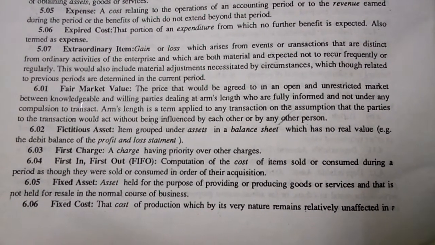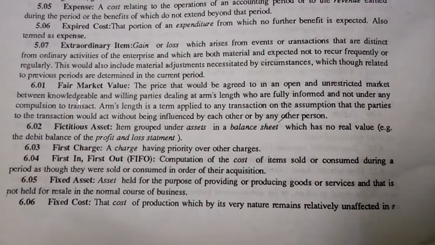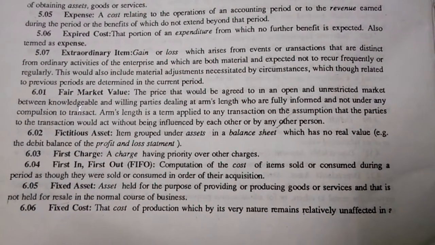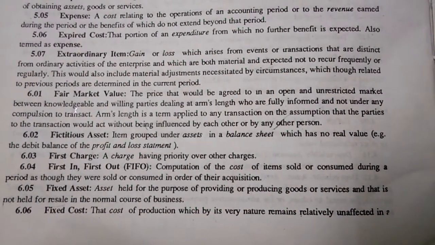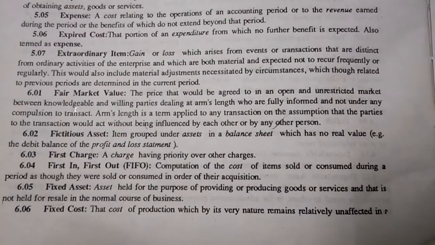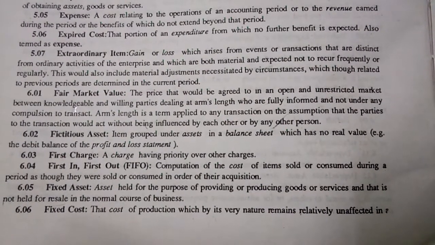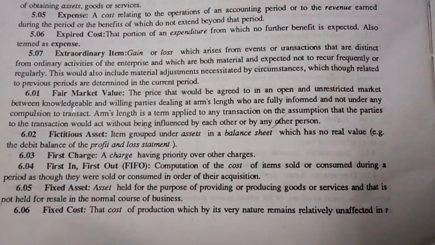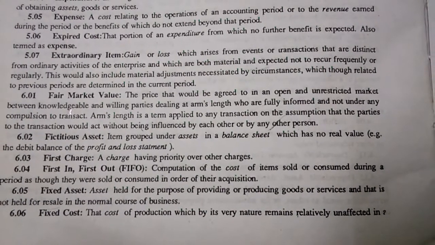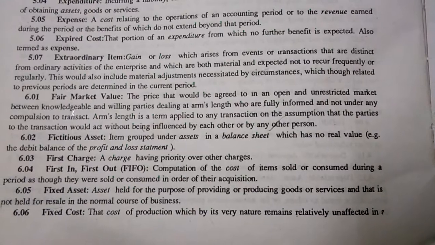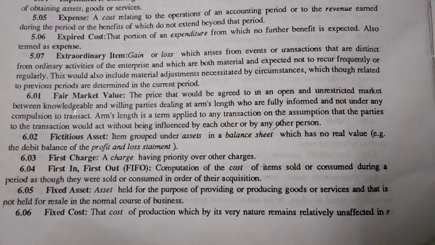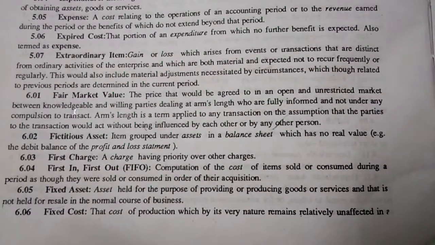Fair market value: the price that would be agreed in an open and unrestricted market between knowledgeable and willing parties dealing at arm's length who are fully informed and not under any compulsion to transact. Arm's length is a term applied to any transaction on the assumption that the parties to the transaction would act without being influenced by each other or by any other person.